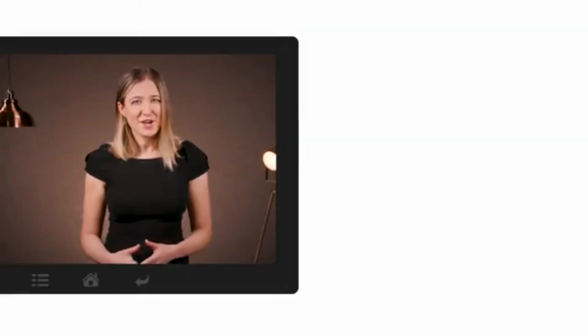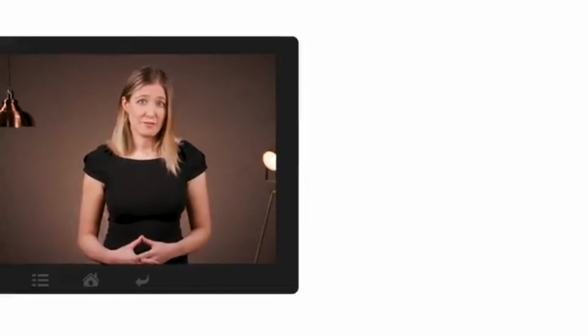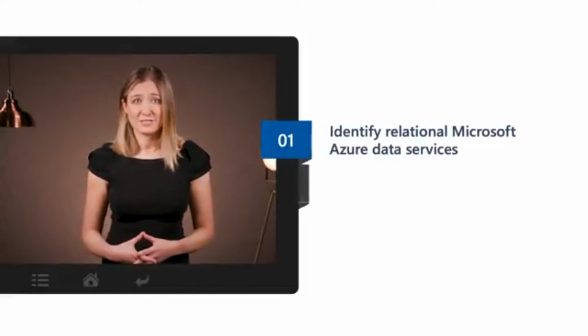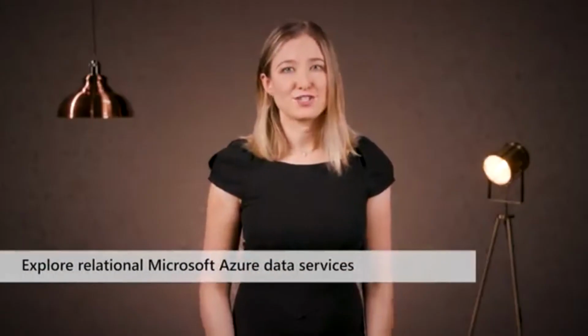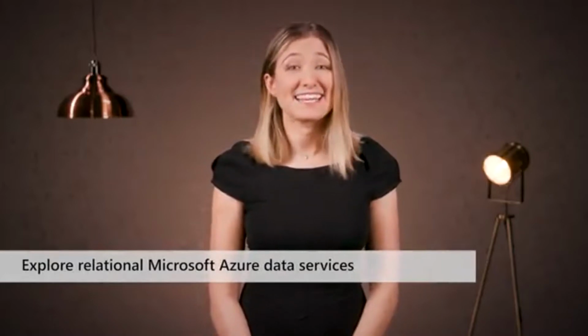In this lesson, you'll explore the options available when choosing a relational data platform for hosting a database in Microsoft Azure. You will identify relational Microsoft Azure data services and explore considerations in choosing a relational data service. Microsoft Azure offers a range of options for running a database management system in the cloud.